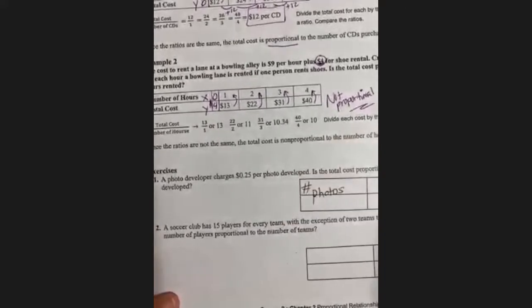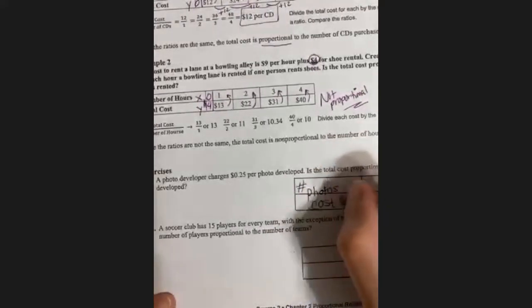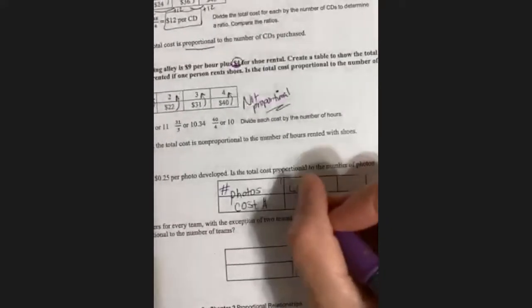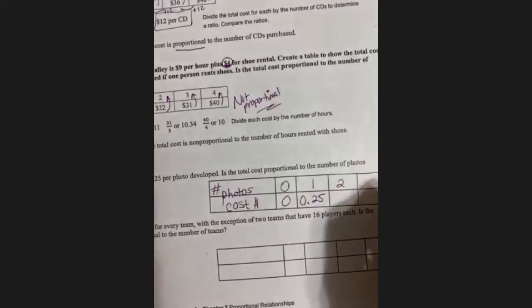So we're going to put here number of photos, and then we're going to figure out what the cost is. So we're going to put here cost in change or dollar amount. So photos. What if I don't buy any photos? What's it going to cost me? Well, if I didn't buy any, it shouldn't cost me anything, right? If I buy one photo, it's going to cost me 25 cents. If I buy 2 photos, that's another 25 cents. That'd be 50 cents. 3 photos would cost me 75 cents.